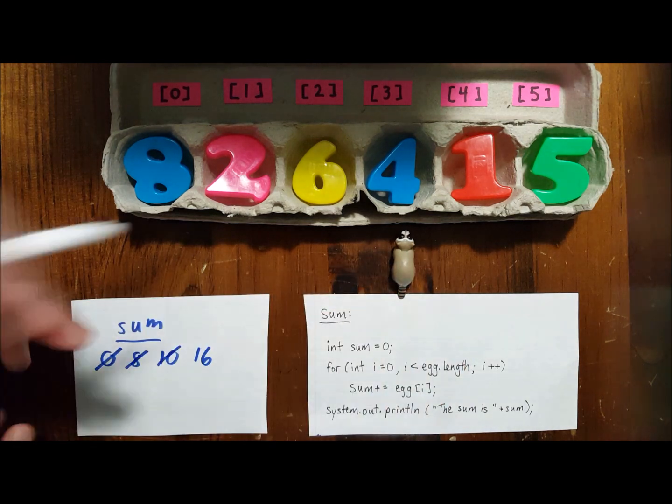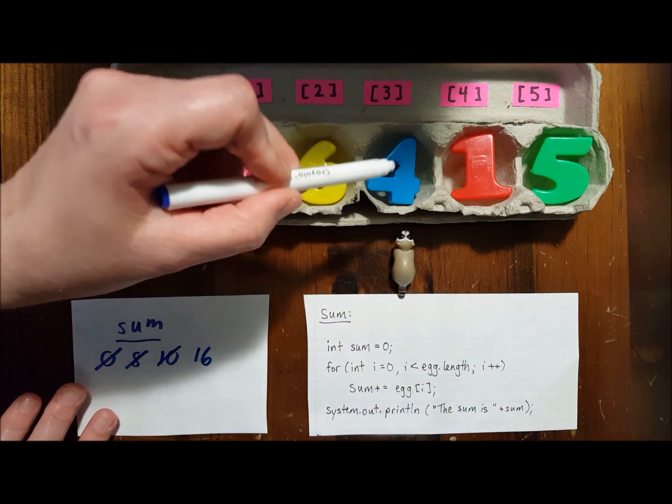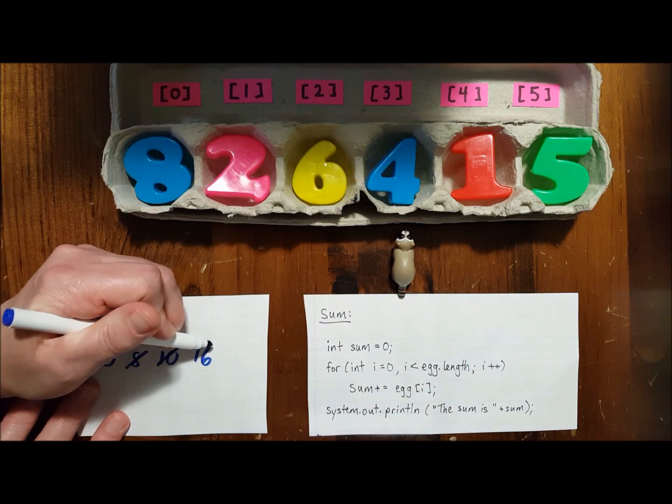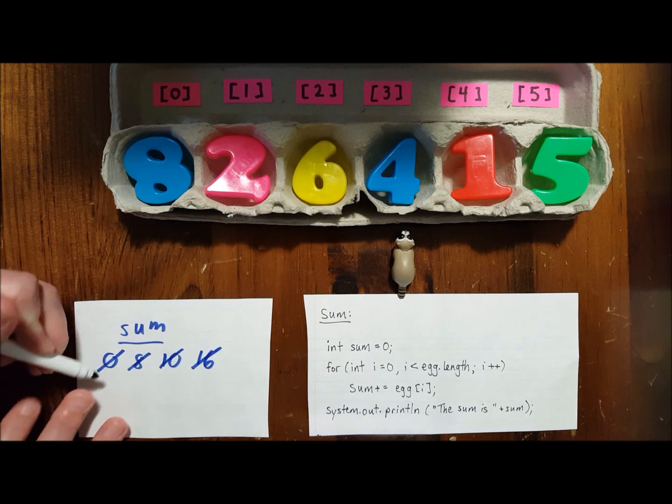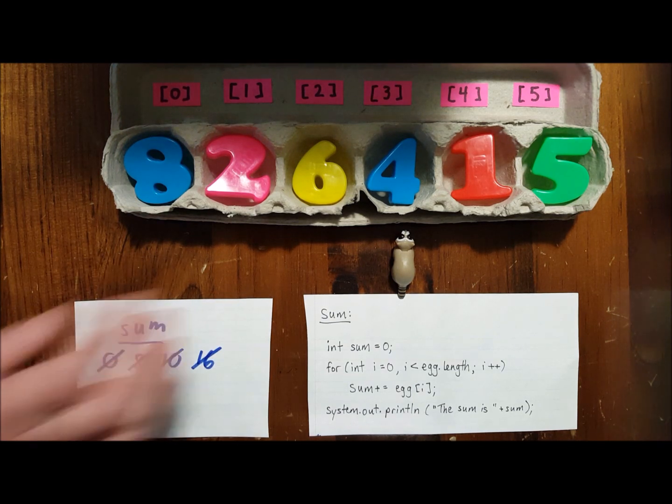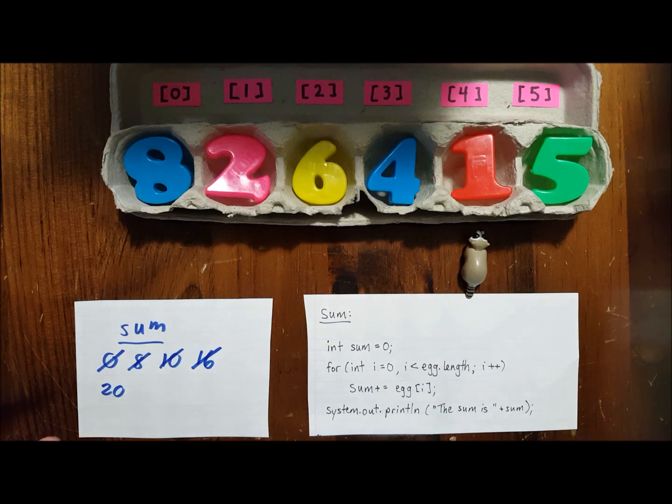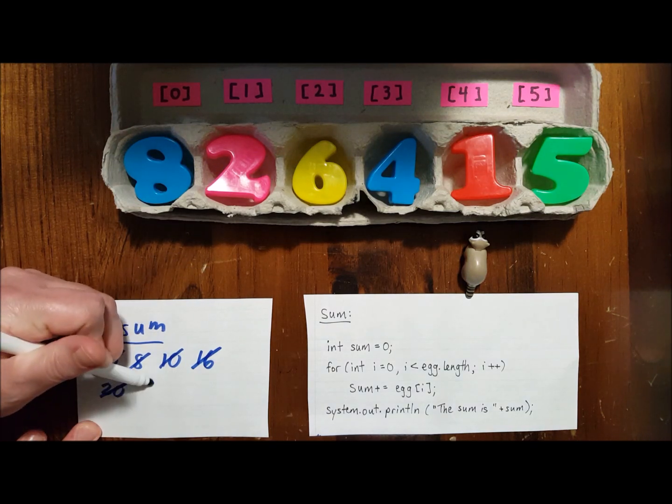Move I on. Take what I find in spot 3, that's got a 4. I'm going to add 16 plus 4, and I'm going to get 20. Move I on. Take what I find in spot 4, which is a 1, add it on. 20 plus 1 is 21.